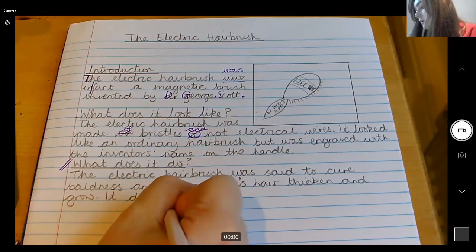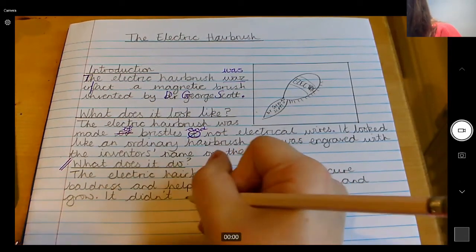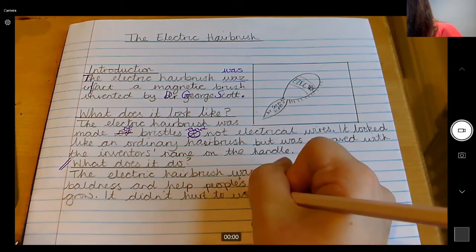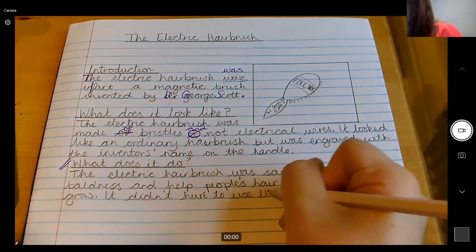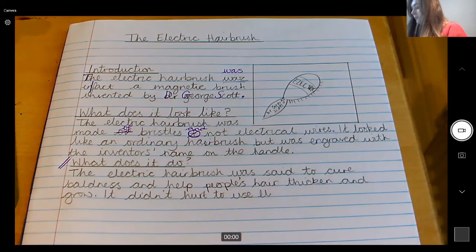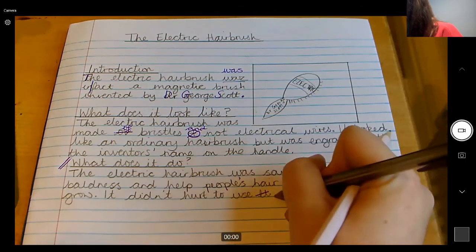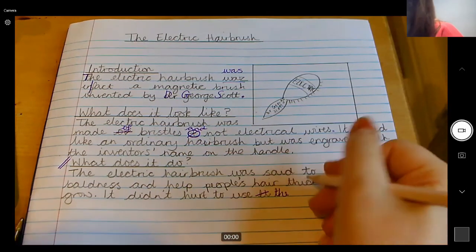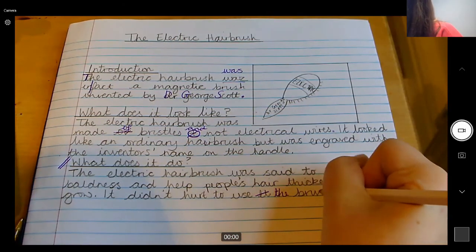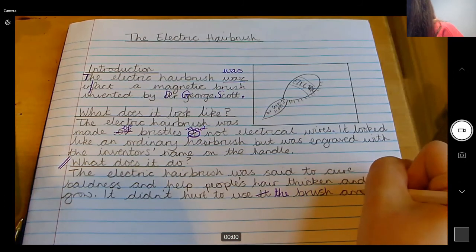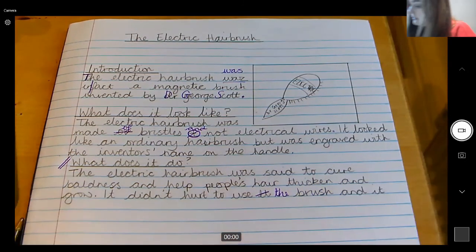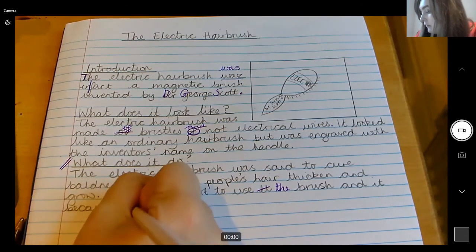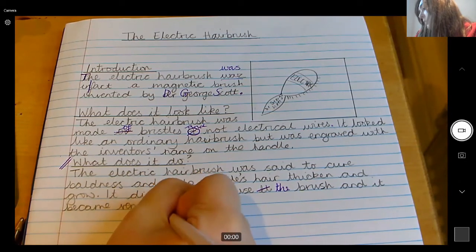It didn't hurt to use, oh, I've made a mistake. So I'm going to get my purple washing pen, put a line. Didn't hurt to use the brush and it became very popular.